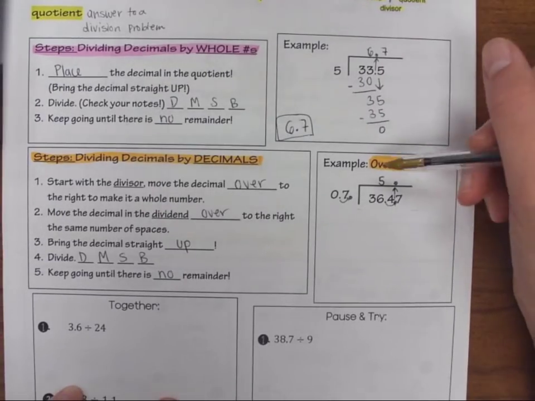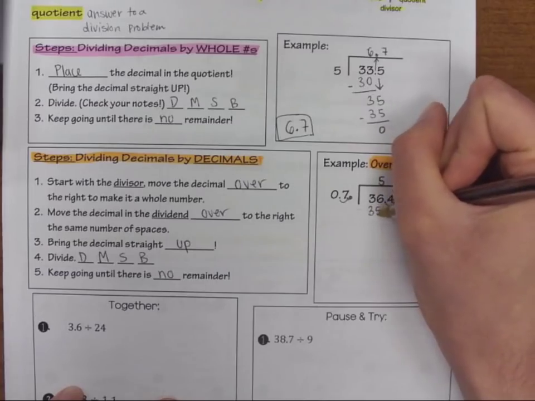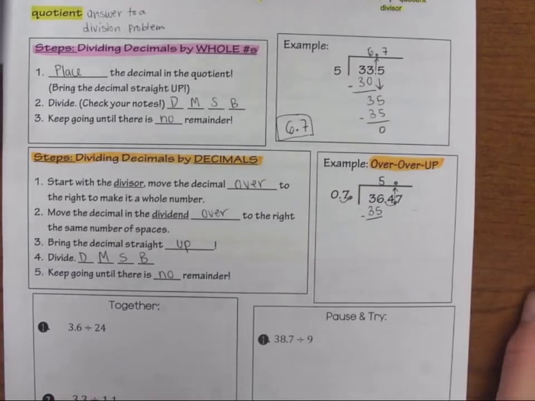Okay, I've divided. Now I'm ready to multiply. 5 times 7 is 35. And now I'm going to subtract, and my phone is ringing, so I'm going to pause this video for just a moment.